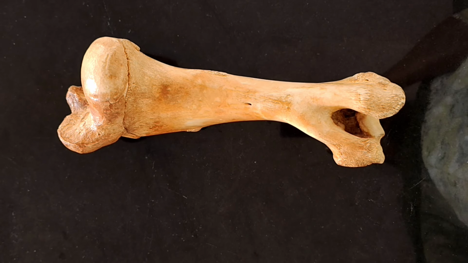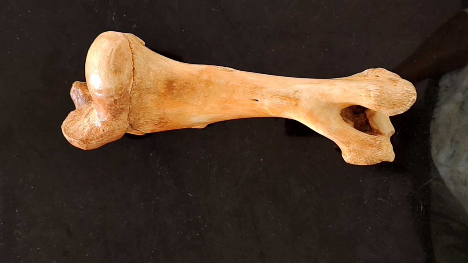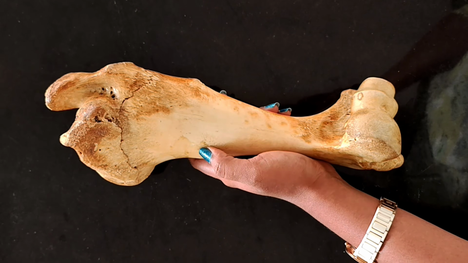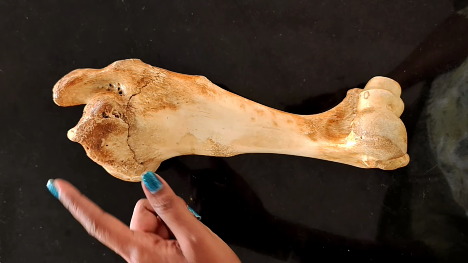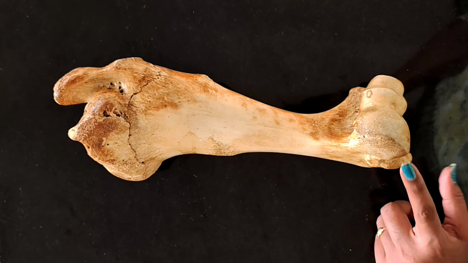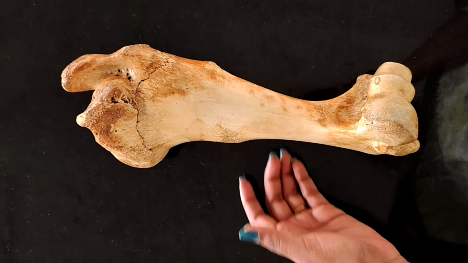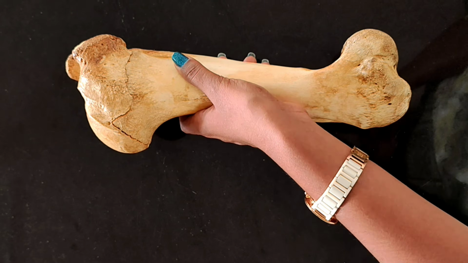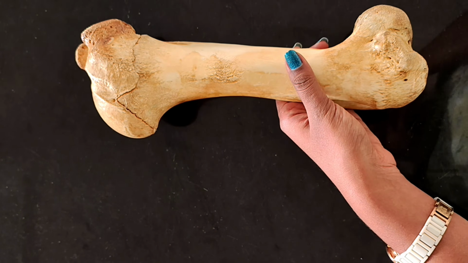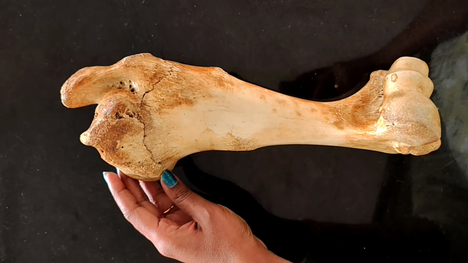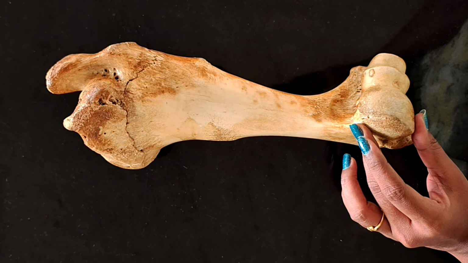First we'll discuss the humerus of cattle. The humerus of cattle is a long bone. It is located between the scapula and the radius and ulna, forming the shoulder joint above and the elbow joint below. As it is a long bone, it has a shaft or diaphysis and two extremities. This is the proximal extremity and this is the distal extremity.